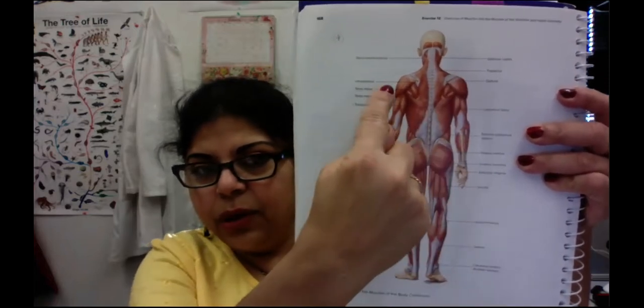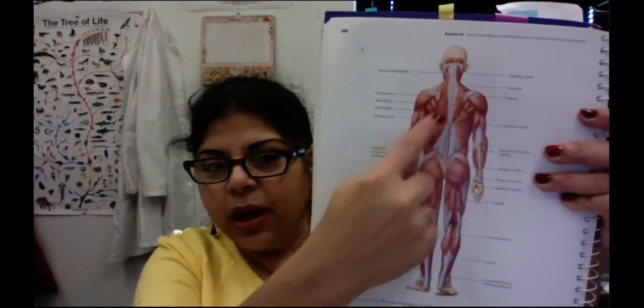We're going to limit ourselves to the shoulder and to the arms. So those two figures are very important. Basically, it's one figure put in two pages. So learn that. And then I'm going to do a virtual dissection and show you what muscles you should be identifying.